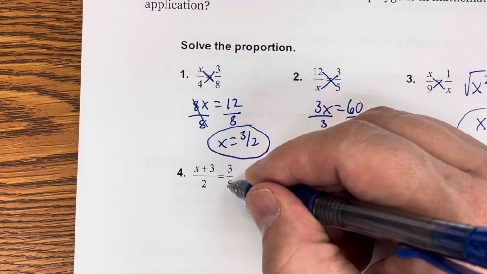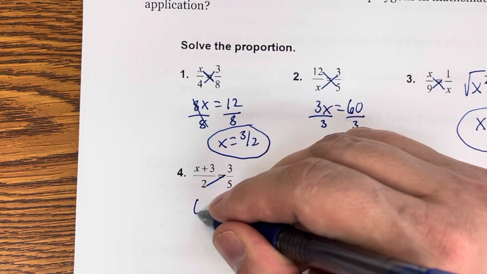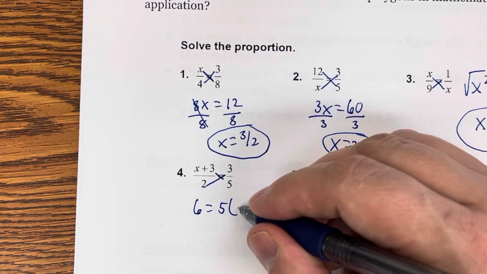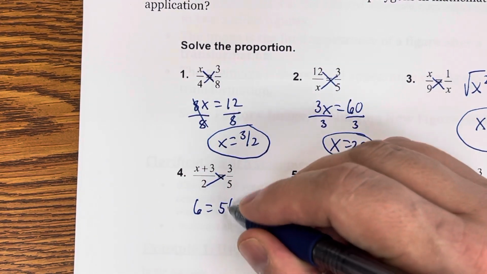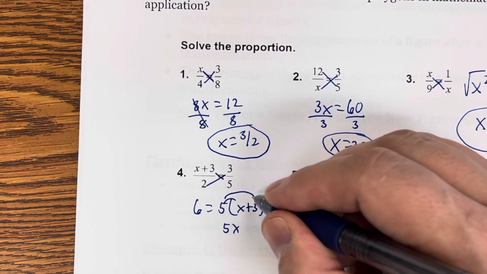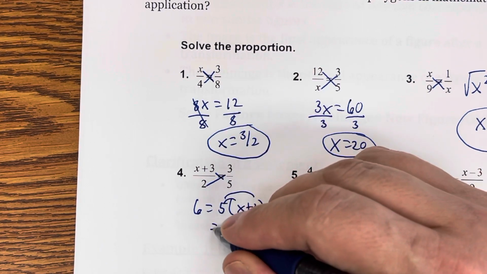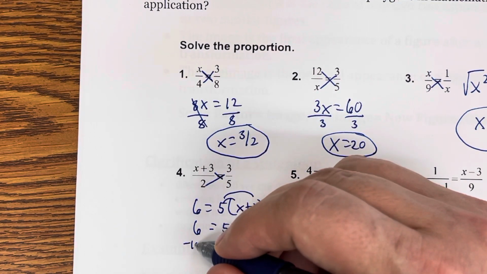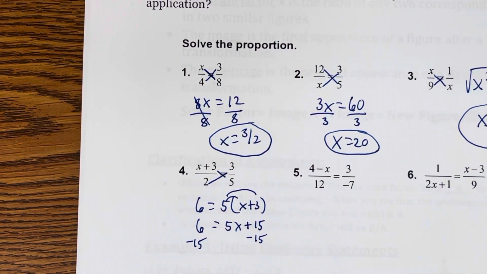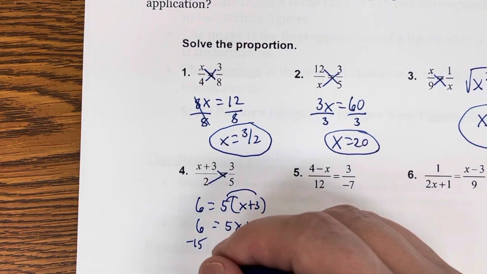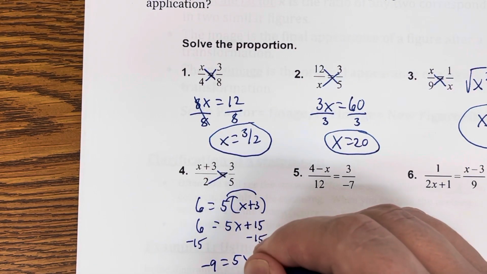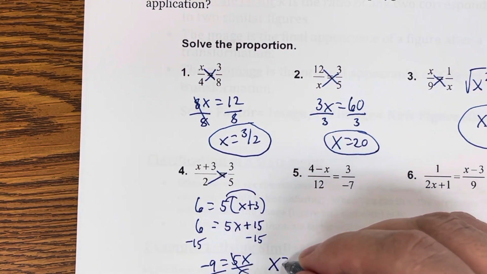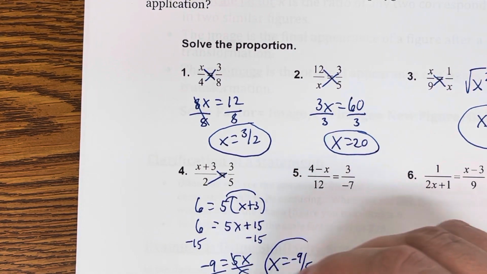This one I'm going to have to distribute. All right, I can take 2 times 3 first, that's 6. Now this one I have to do 5 times x plus 3. I have to multiply the whole thing. Distribute: 5x plus 15 equals 6. Subtract our 15 from both sides. And 6 minus 15 is negative 9 equals 5x. And again, I get another fraction. We can get them. X is equal to negative 9 over 5.